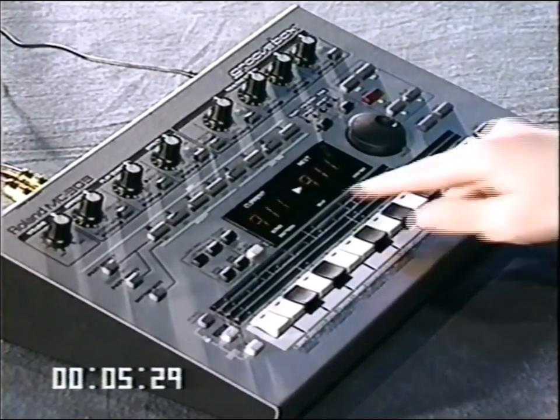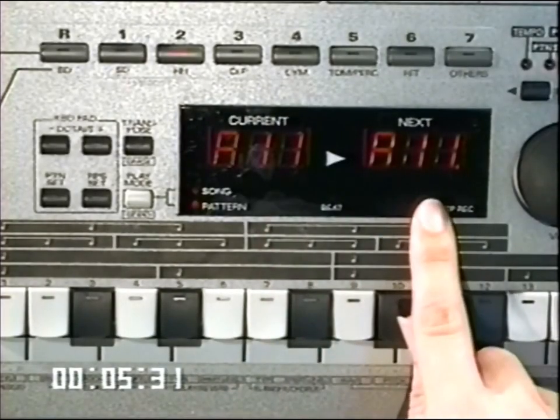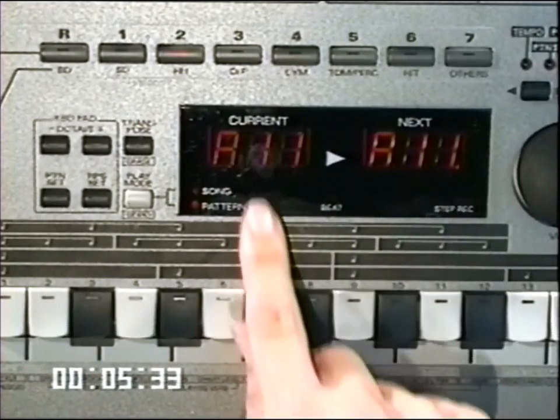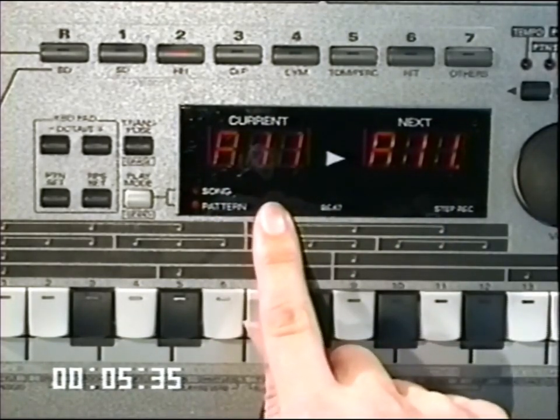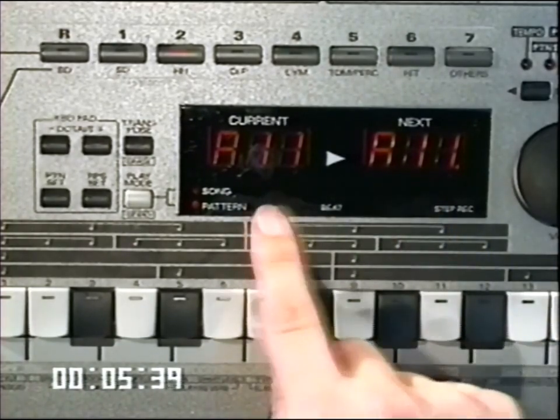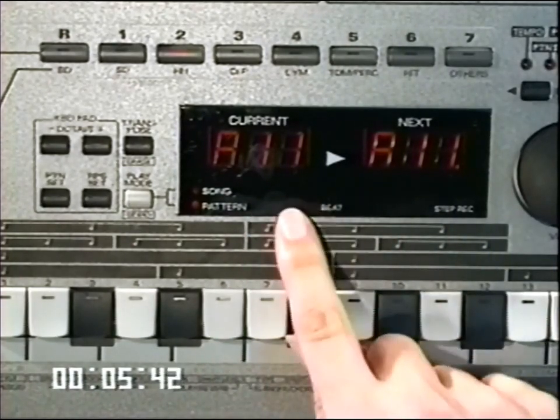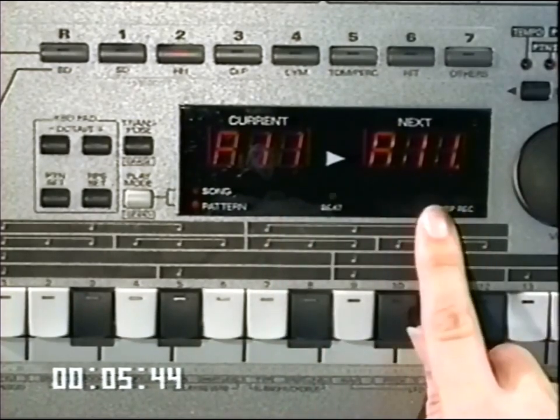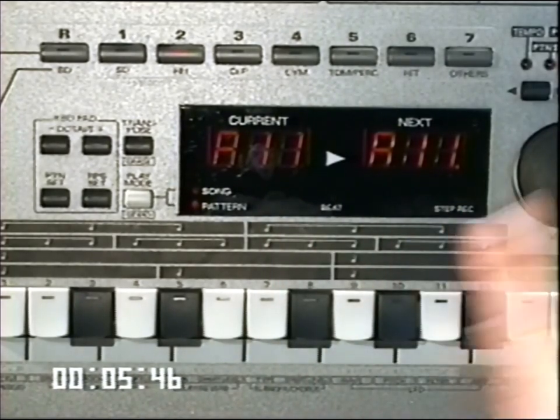Let's press stop, and you can see here that the pattern is displayed twice. Over here we read current. This is the current pattern being played, and here we see the next pattern to be played. All this means is that when A11 reaches the end, it will move on to the pattern which is displayed here. At the moment that happens to be the same, but we can actually change this.